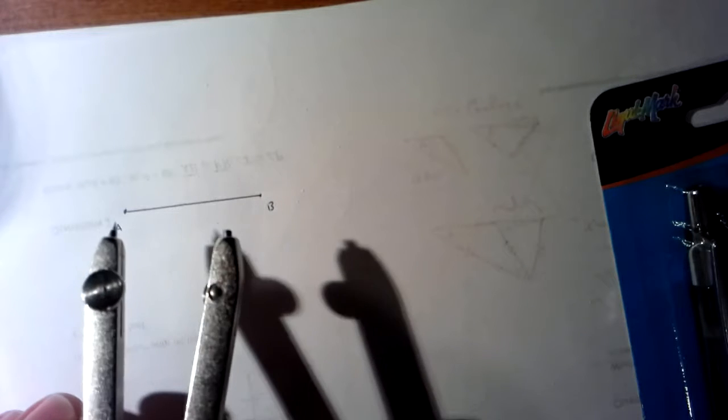What I'm going to do next is get my bow compass and adjust it, and you can do this with your compass as well, so that I can put the tip of the compass on one endpoint and the pencil point on the other endpoint. I'm going to see if the camera can capture this. We want it to look more or less like this. You see how I have the needle on one endpoint, and on the other endpoint I have the pencil part.